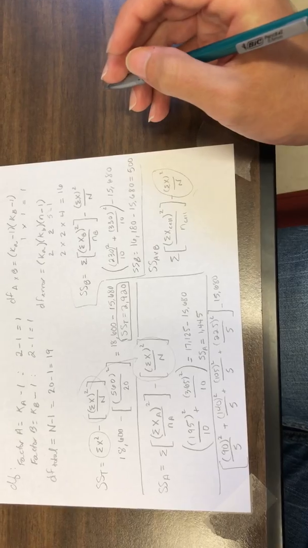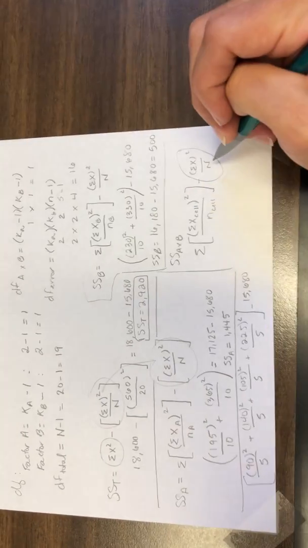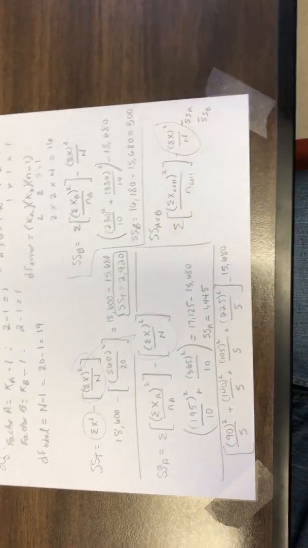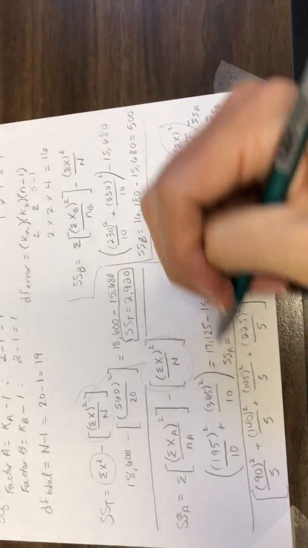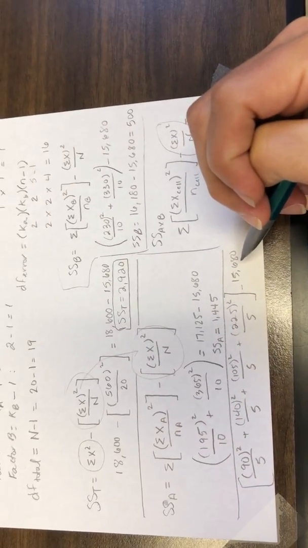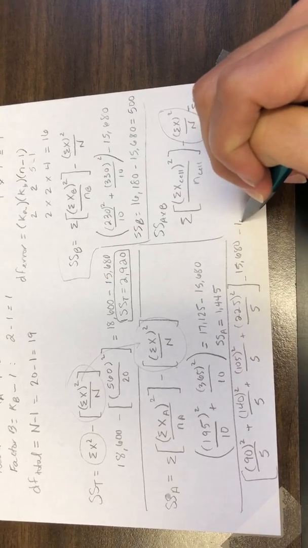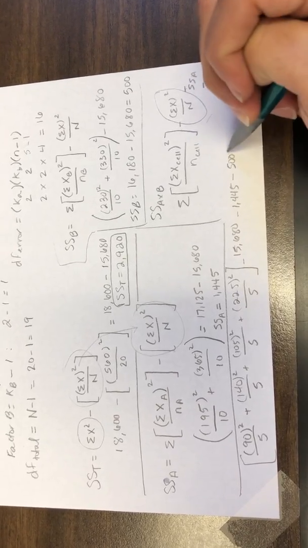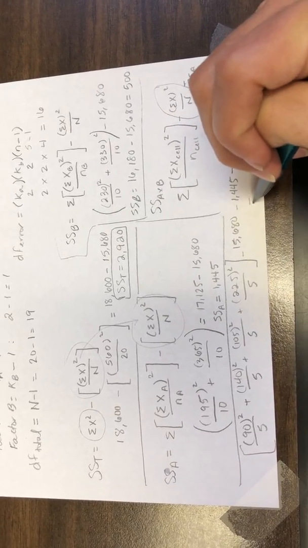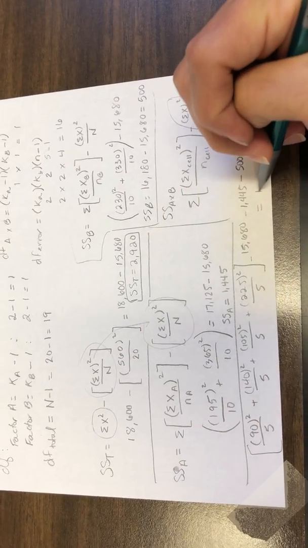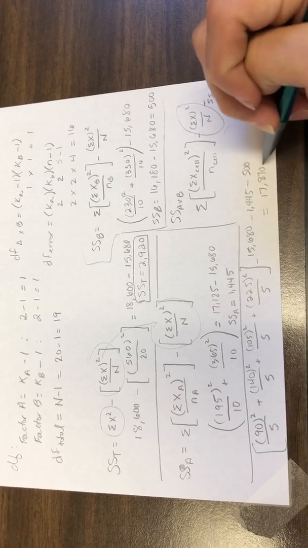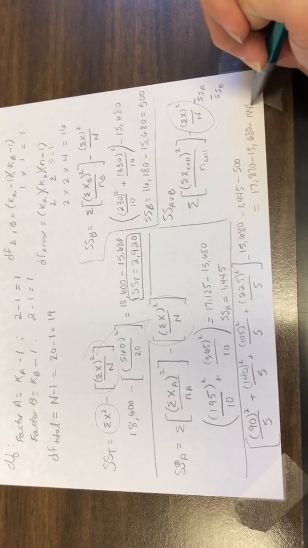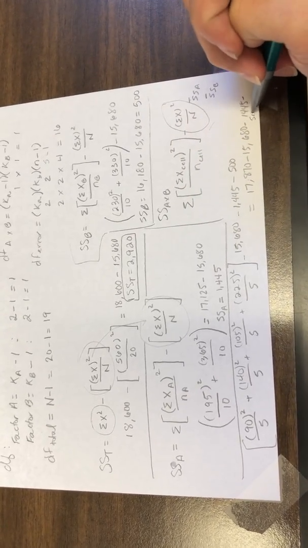Now what I forgot to also include is that when we're calculating the interaction sums of squares, we're also going to subtract the sum of squares of A, and we're also going to subtract the sum of squares of B. So here we have this term right here, minus 15,680, minus 1,445, because that's the sum of squares of A, and then minus 500, because that was the sum of squares of B. So this is going to give us 17,870 minus 15,680 minus 1,445 minus 500.